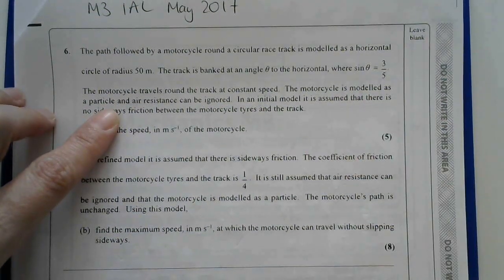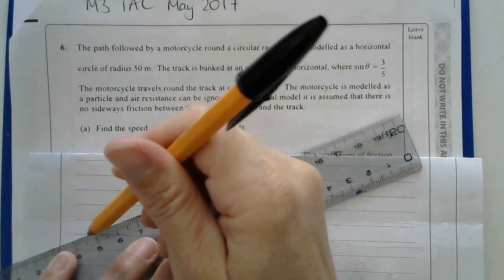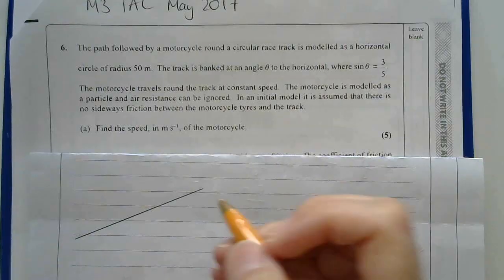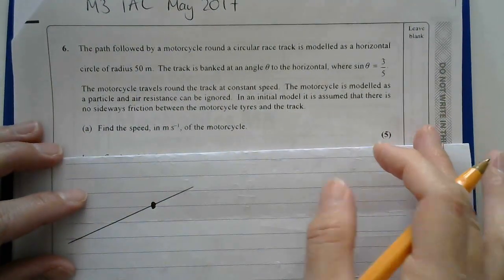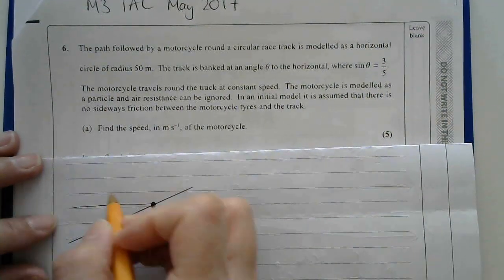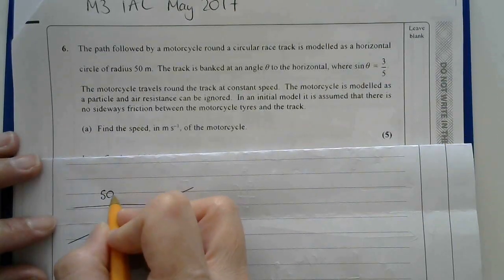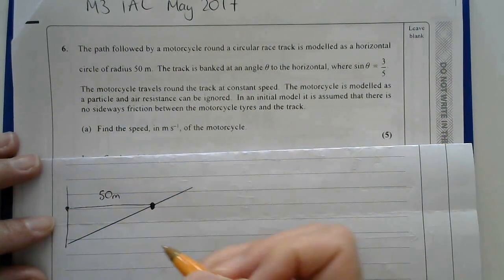So I'm going to start trying to draw this, and let's draw the banked track, and there's my motorcycle, and the circle that it's going in is a radius 50, so this is 50 here, meters. Okay, and let's take this to be the centre of the circle here.